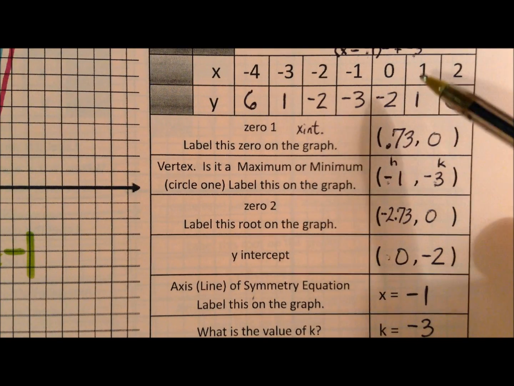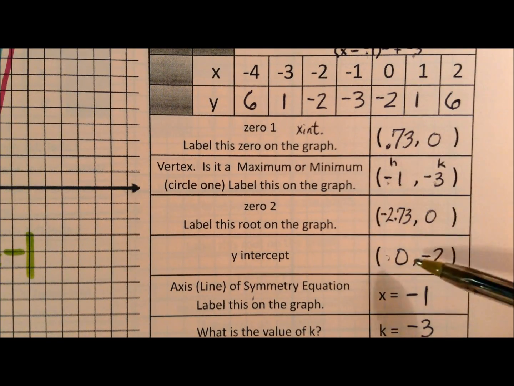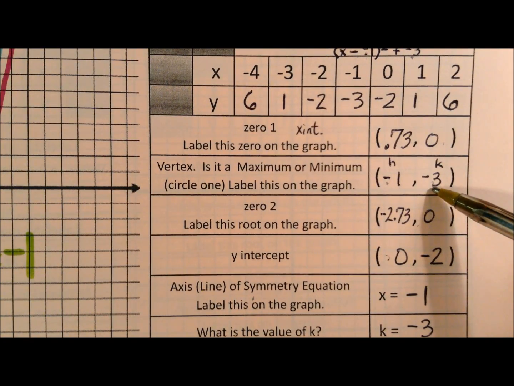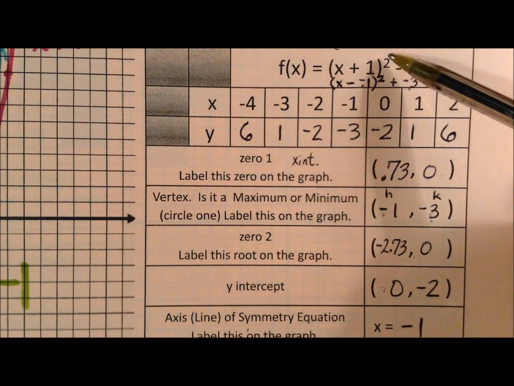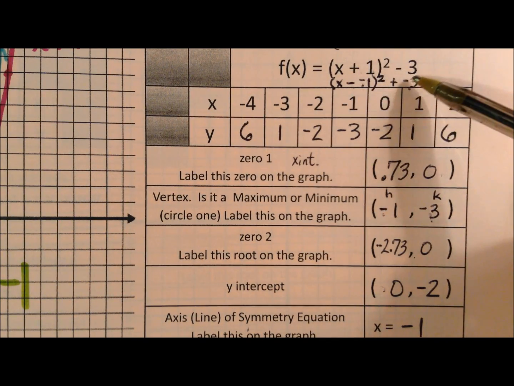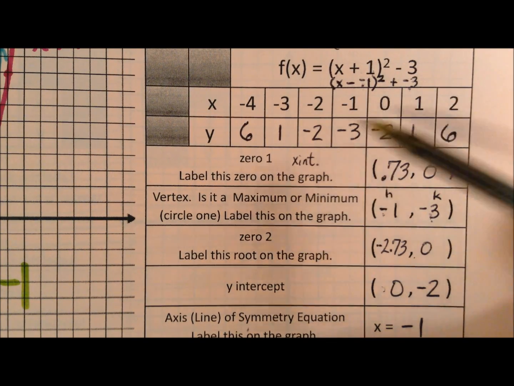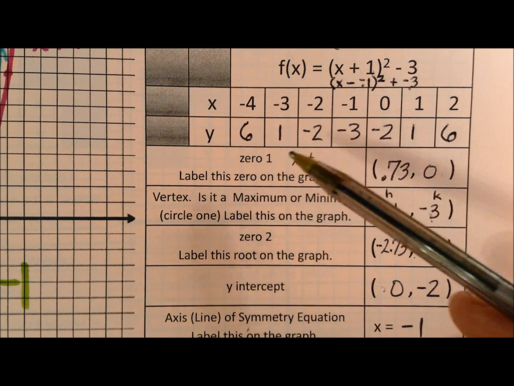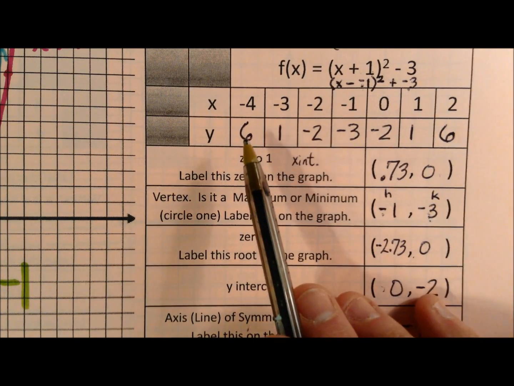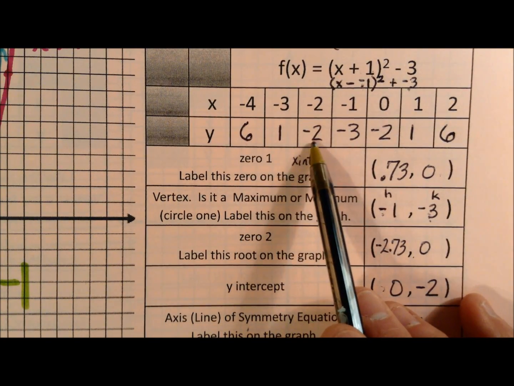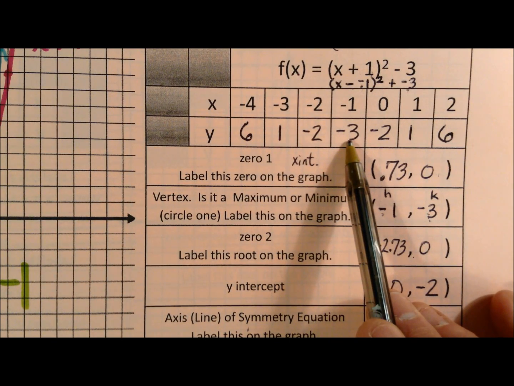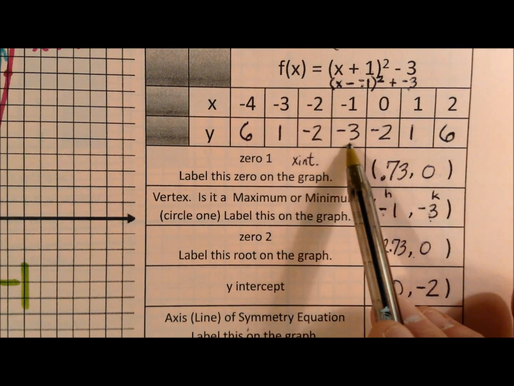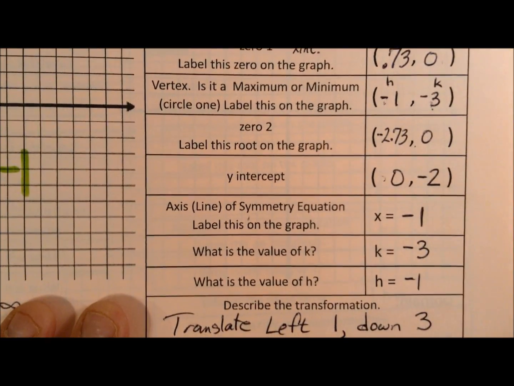So we should have all of this filled in by now. We have our two zeros. We used our calculator keystrokes. We found the vertex. Hopefully you train yourself to see it in vertex form. If not, graph the parabola and take a peek at where it changes direction. I go from 6 to 1, -2, -3. I'm going down to this point, but then I turn around and I start going back up. So that's going to be your vertex.